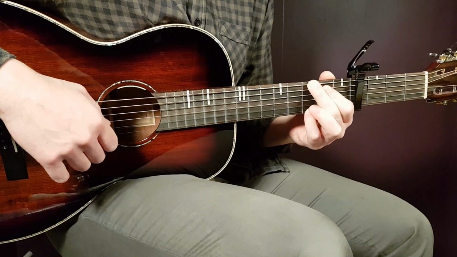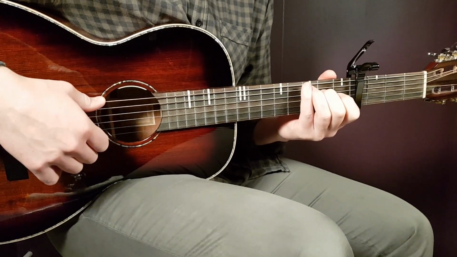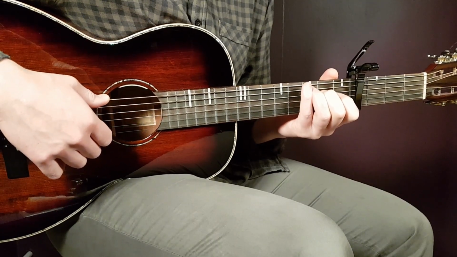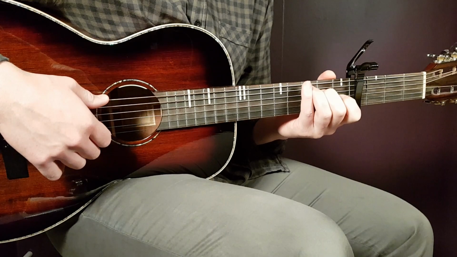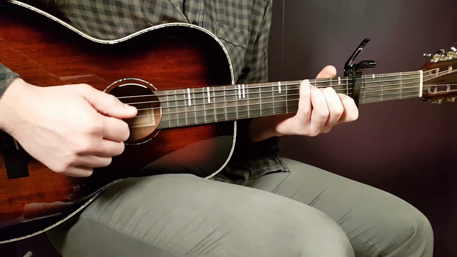Alright, so we will have the chords in that order. We just learned them: C major, A minor, F major, and G. And the strumming pattern, if you can call that a strumming pattern, is very easy. It's down, clap. Okay, so that's it.